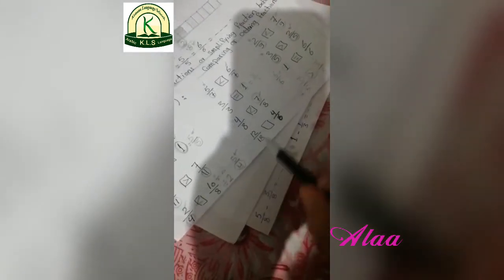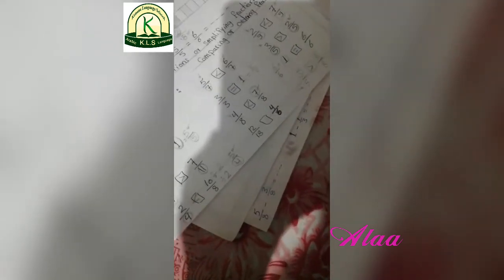Another example, 12 over 18 or 4 over 6. We can use simplifying fractions or equal fractions. Let's use equal fractions. I want to make this smaller fraction a bigger fraction, so we will use multiplying.